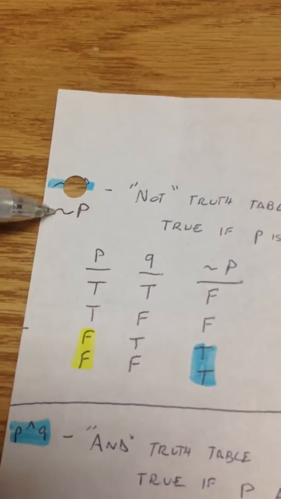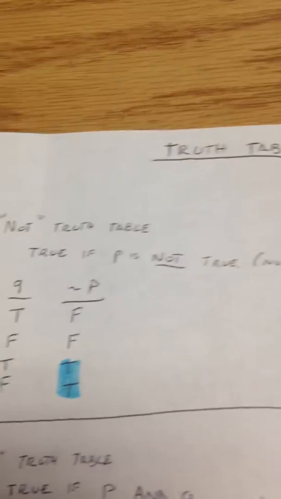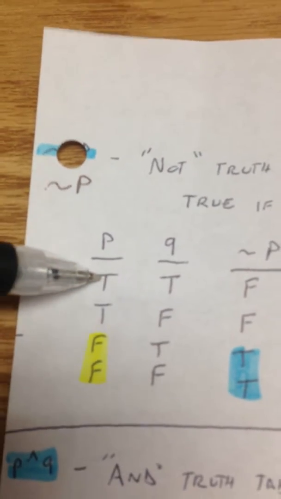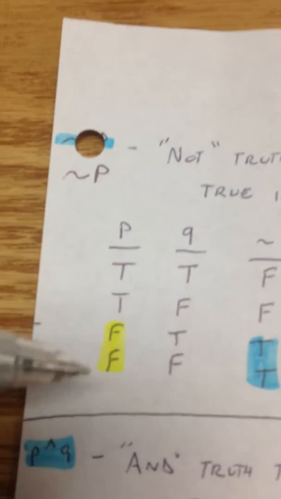Not P, the little squiggly, is just going to be the opposite of whatever P is. Now the great thing about P and Q is they're generally the same. It's always true, true, false, false, true, false, true, false. Now what that shows is every combination that P and Q can have. It can be true and true, true and false, false and true, or false and false. So that gives you all those combinations.